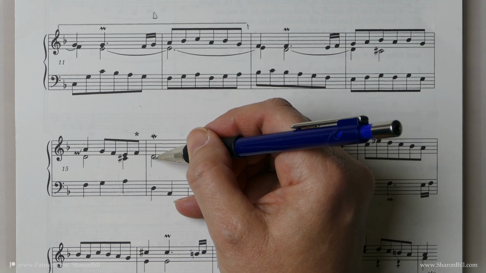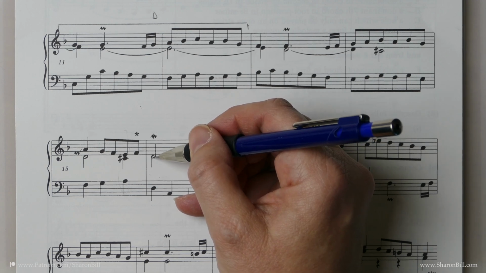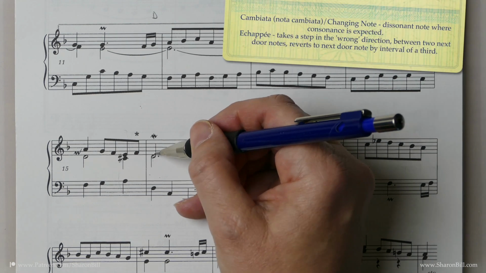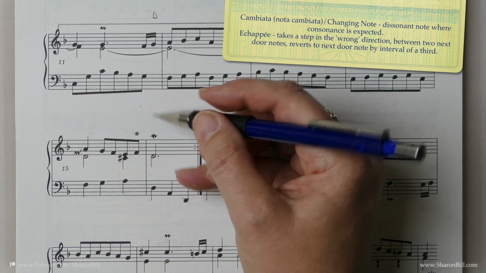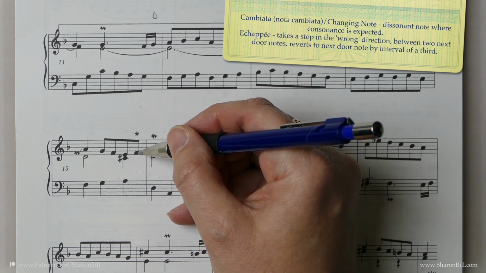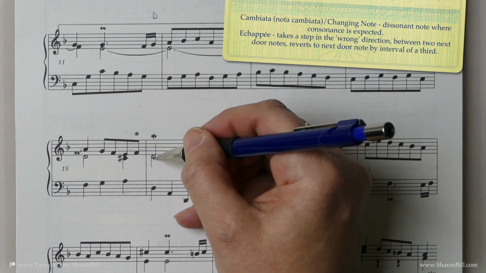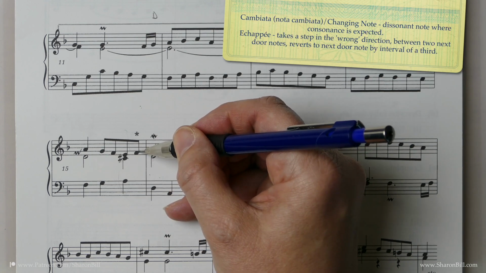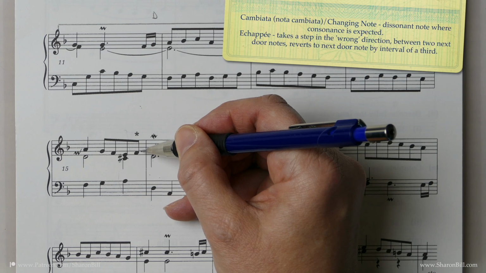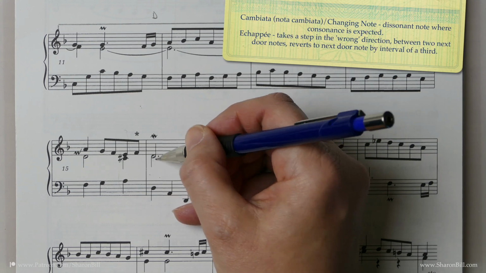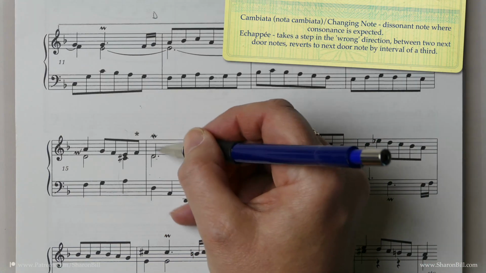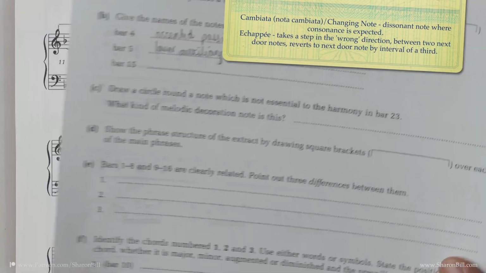The general term, you could say changing note, that is acceptable, or the more specific term when it falls back by a third. So it takes a step in the wrong direction and then refers to the next note by the interval of a third. We call that an échappé. It means it has escaped and then gone back to the chord again. So it's an échappé.